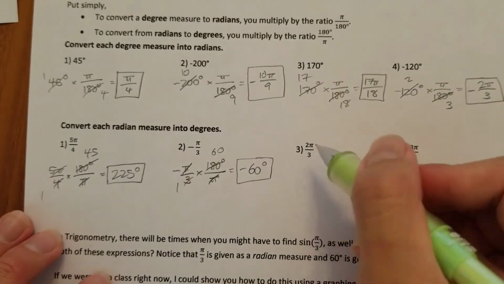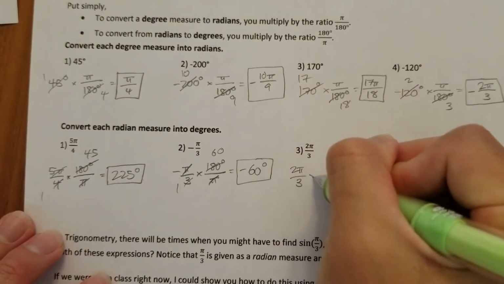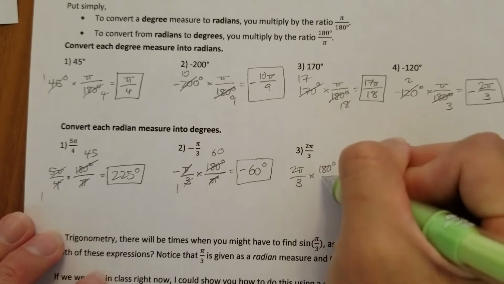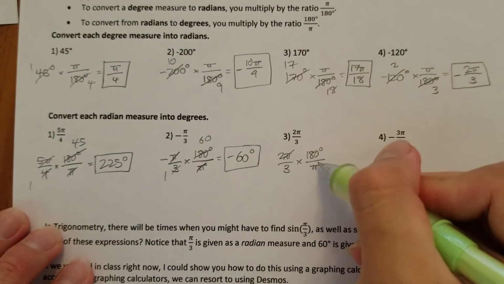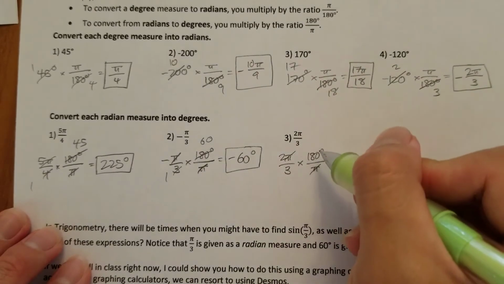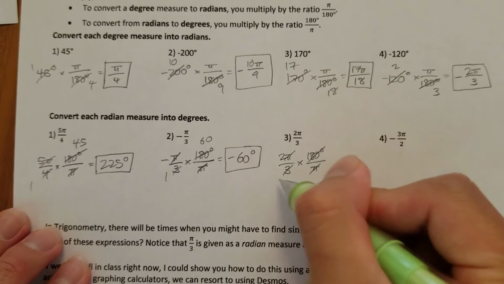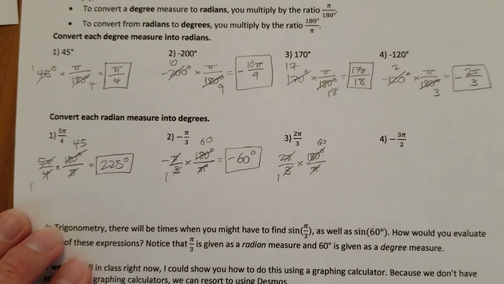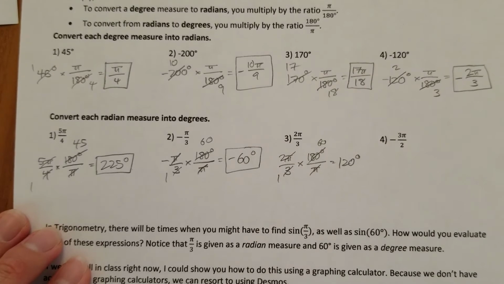Okay. This one, 2 pi over 3. We can multiply by the ratio of 180 degrees divided by pi. Now the pi is going to cancel. Same idea here. We have 3's here. 3 goes into 180 nicely. 60. 2 times 60 is going to be 120 degrees.